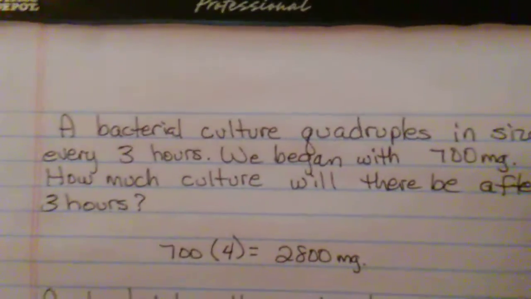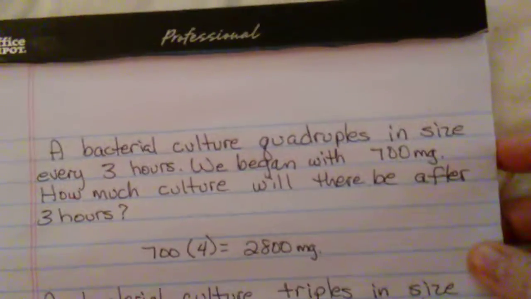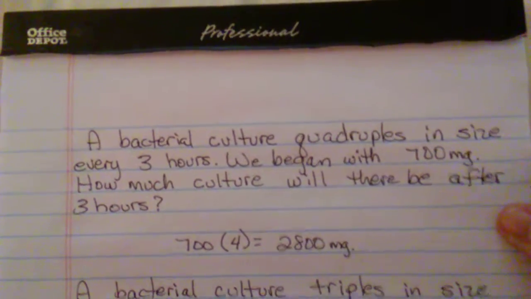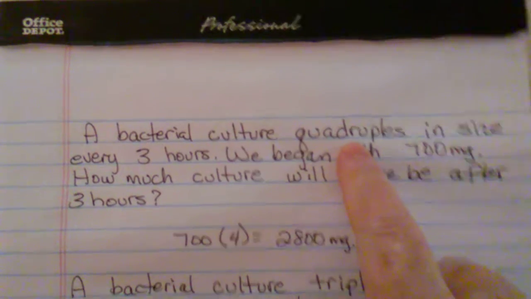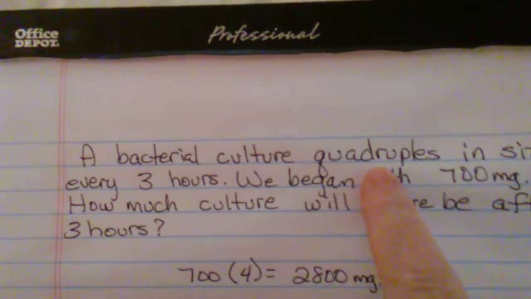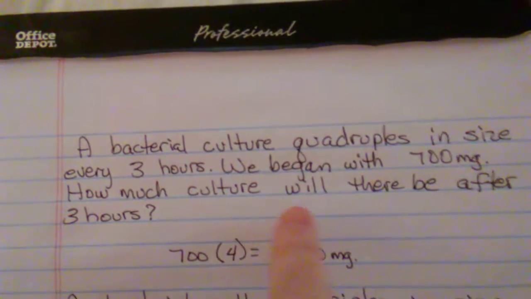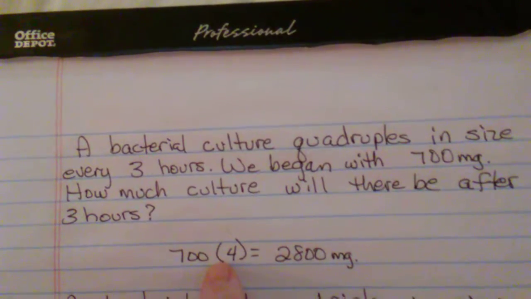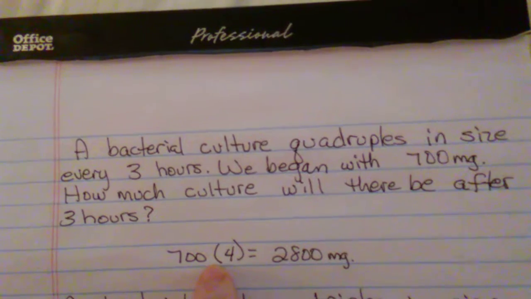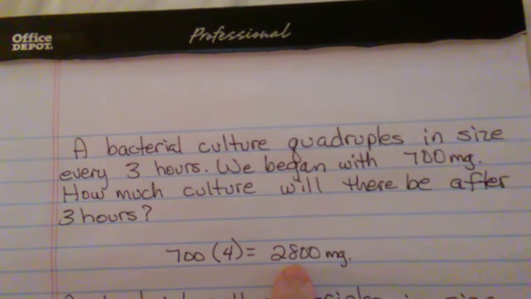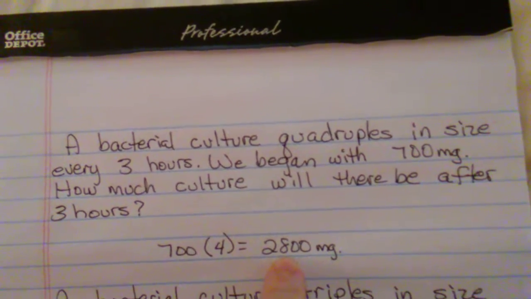Let's look at this one. A bacterial culture quadruples in size. Now quadruples means times 4, so this is an exponential growth. Every 3 hours, we begin with 700 milligrams. How much culture will there be after 3 hours? And all we do is quadruple, times 4, and you get 2,800 milligrams.